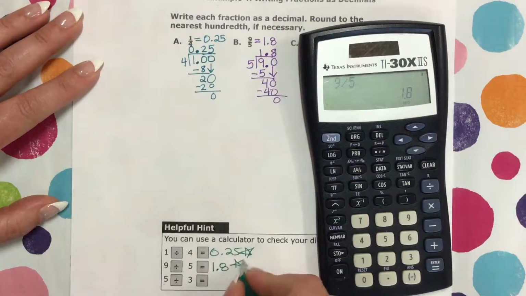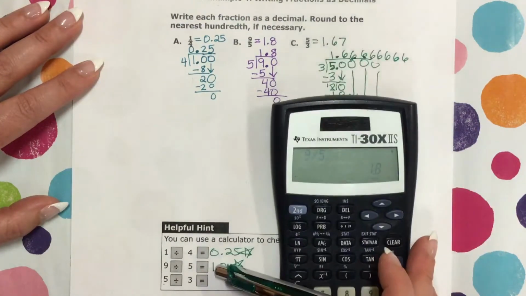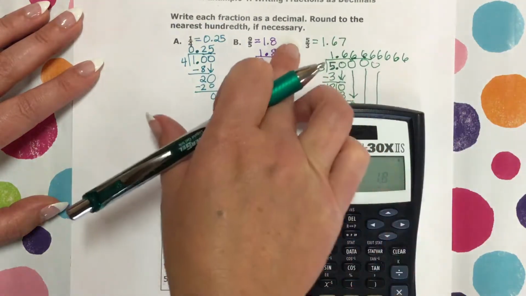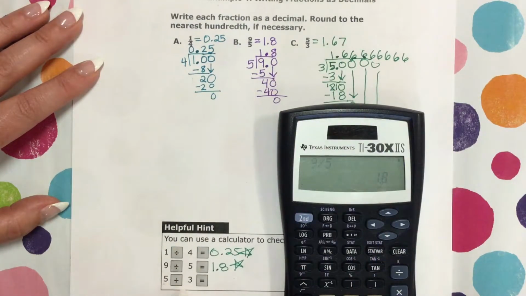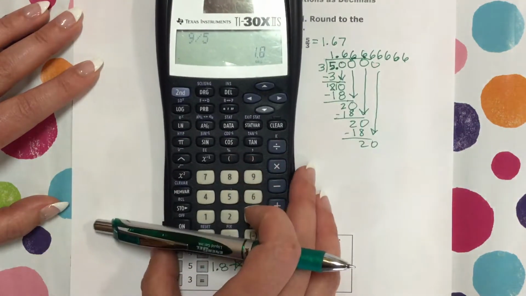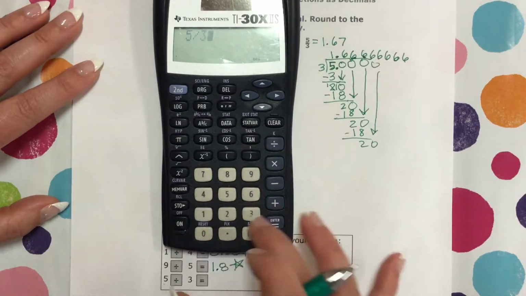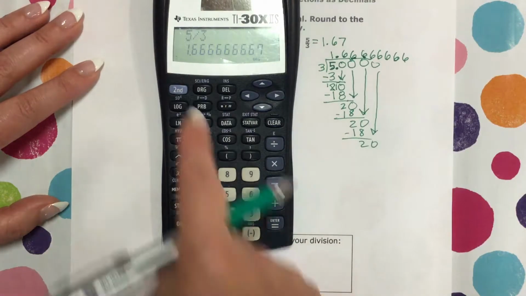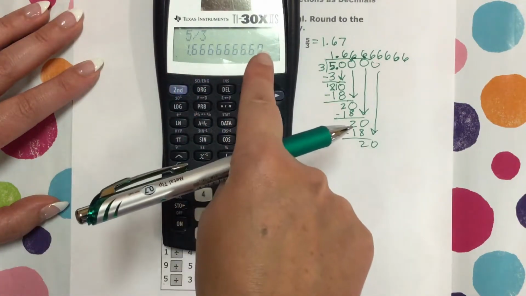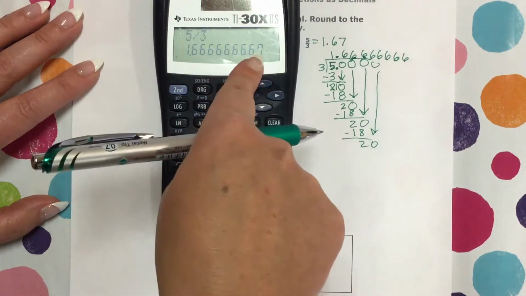So that is correct. And then we're going to do the last one, which is 5/3 or 5 divided by 3. So I'm going to clear that, and I'm going to go 5 divided by 3. And what do we get? We get 1.666667, and the calculator just rounded that.